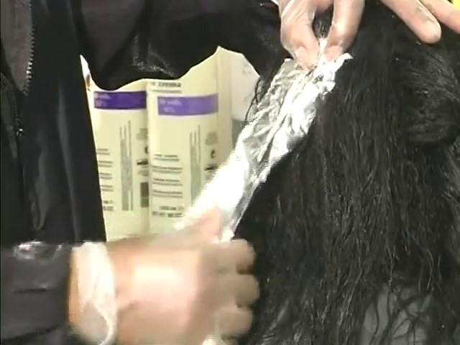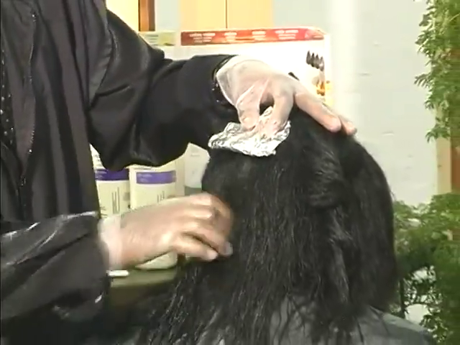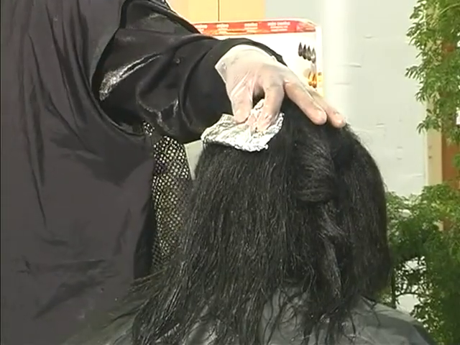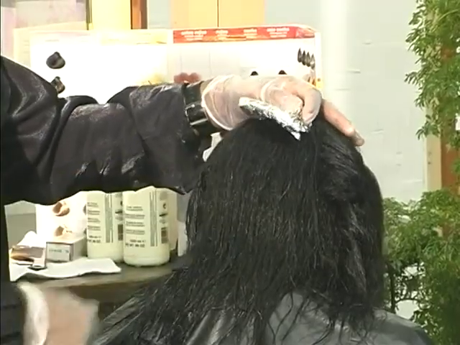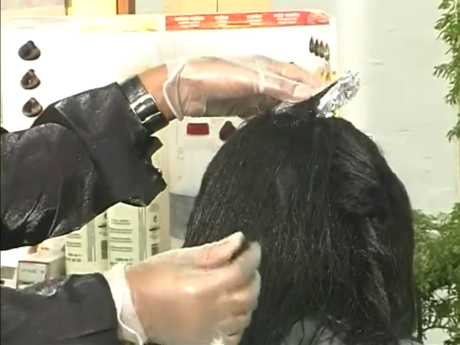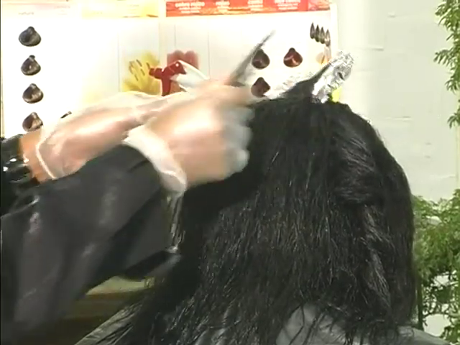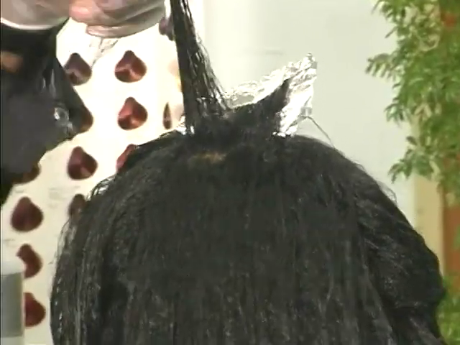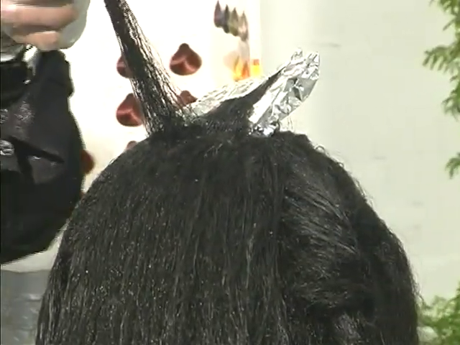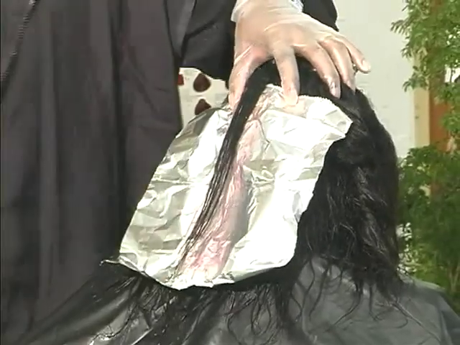And again, this is our striping technique. Again, we're using the Salerm, the 7.4. And I told you that color is a true to form color, and we're trying to get a nice coppery feel out of dark hair. Coming in again with another 1-inch square. Here's my square, just right there. We will foil right here, out about 1.5 inches, 2 inches away from the scalp area.